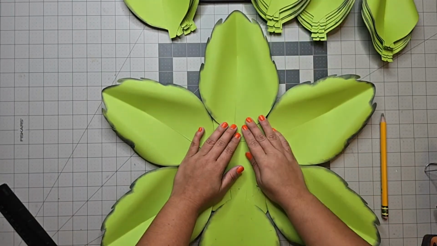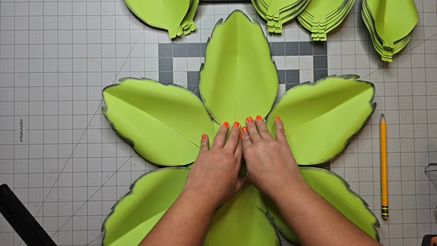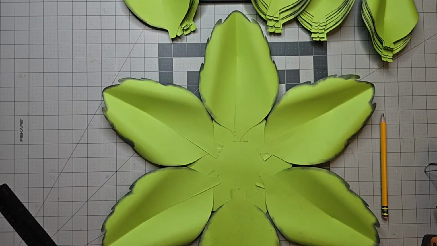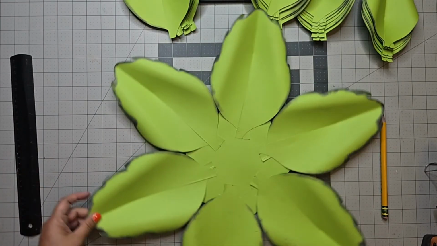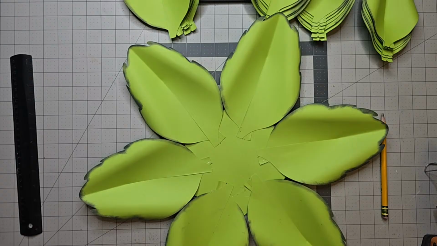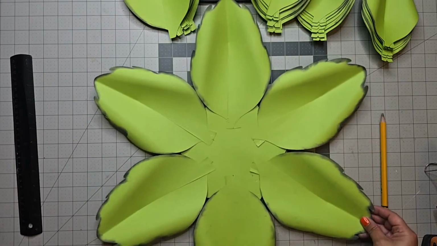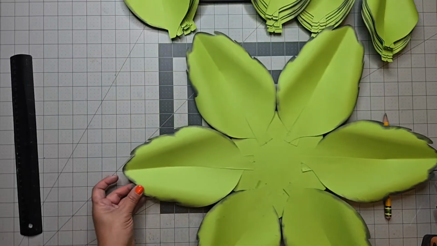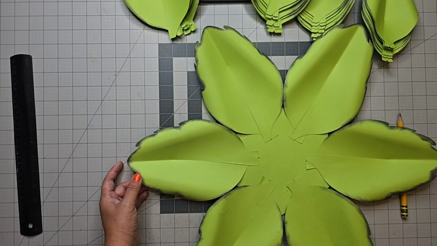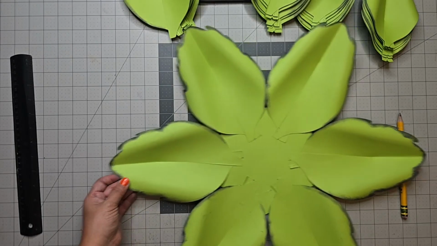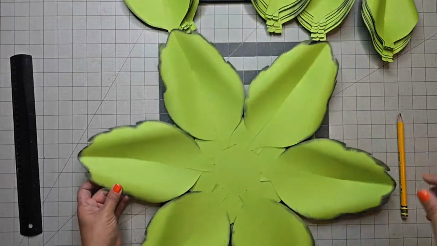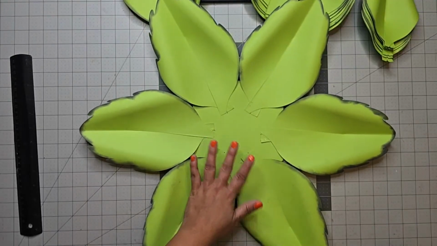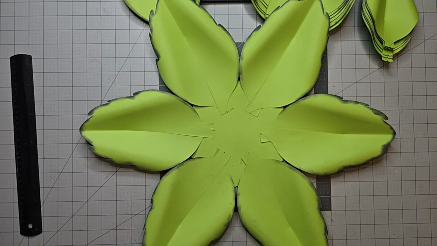I will say I did utilize my Cricut machine to cut my petals for this flower. So it was definitely a help. So now I have all 6 petals of my first layer, and this is giving us a whopping 21.5-inch paper flower.